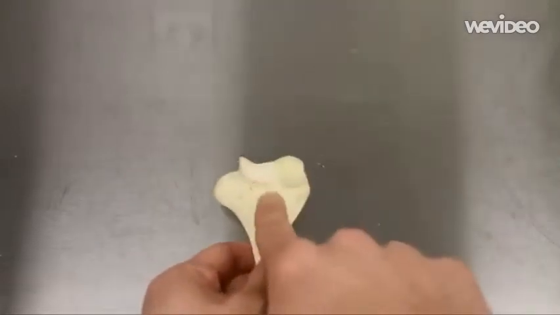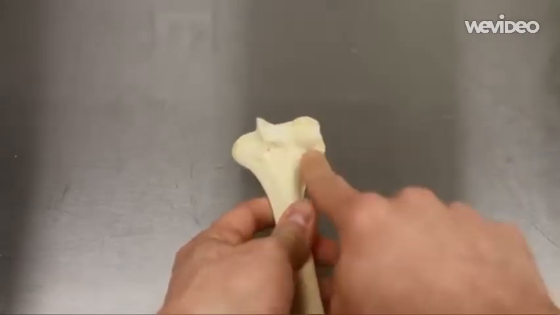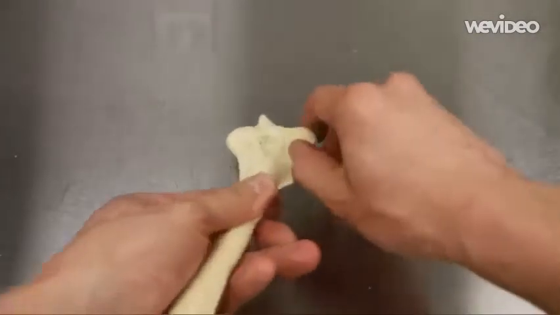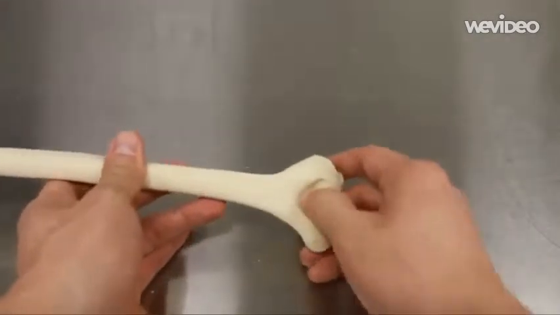Above the trochlea, as I had mentioned before, there's this little divot that's called the coronoid fossa. On this other side, there's a little small divot above here. That is the radial fossa, because the radius will go there. And then, as we take a look at the posterior side again, here's the olecranon fossa.